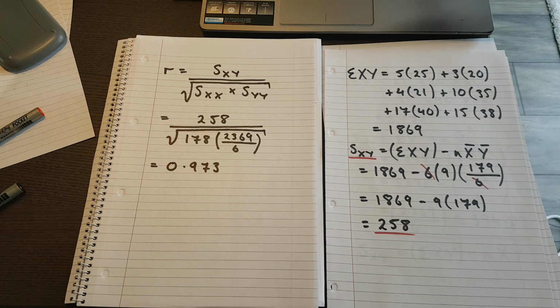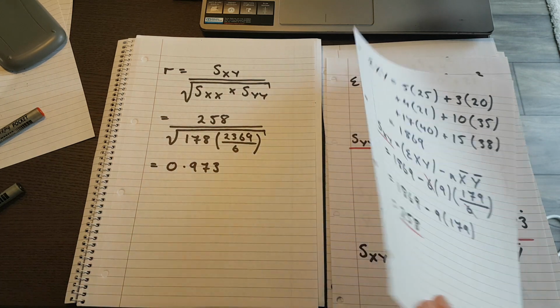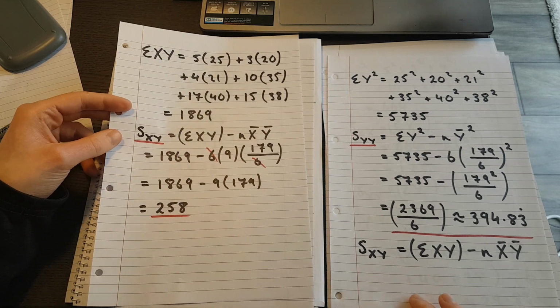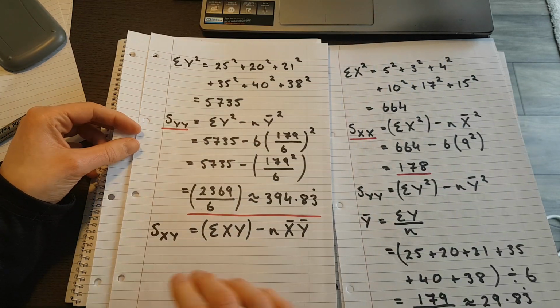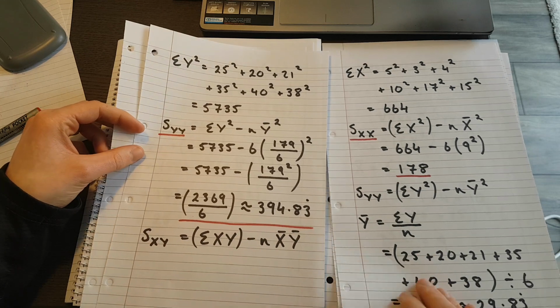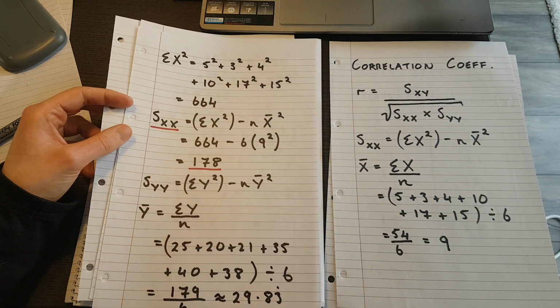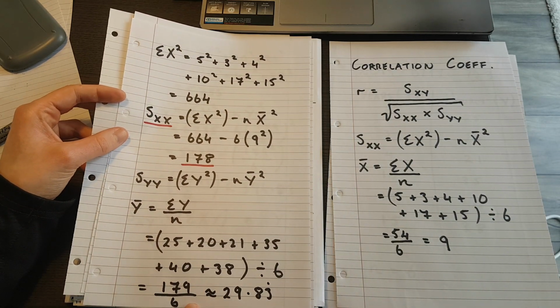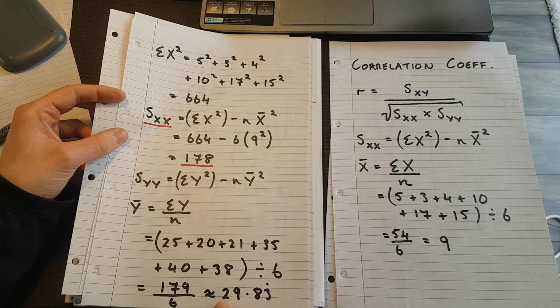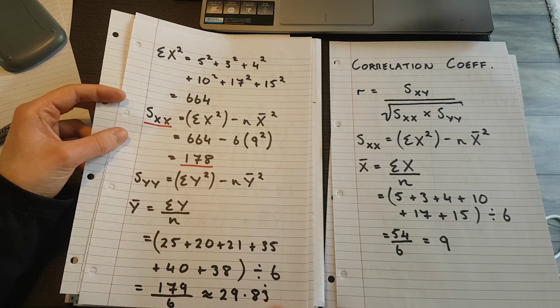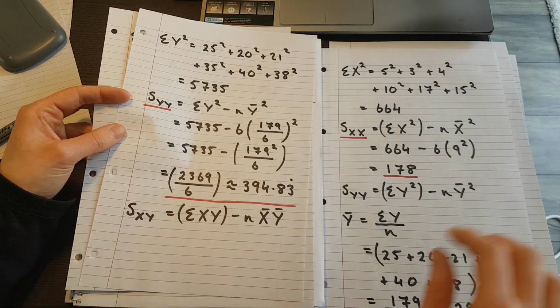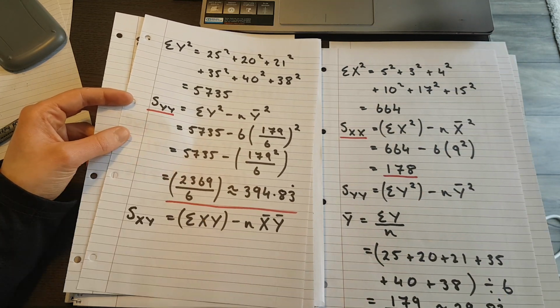Okay, and if I had been lazy and I had rounded throughout, say for example, if instead of taking 179 over 6, I had just taken 29.8, then I would have gotten a different answer for S of y with y.